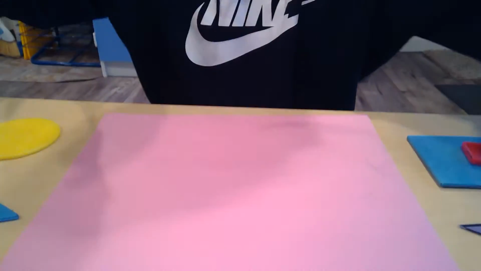So today we are going to be using the shapes: a circle, a triangle, a square, and then another little square. We're going to see how many drawings we can come up with just using the shapes that we have in front of us. So let's get started.